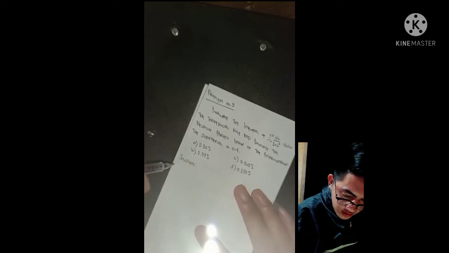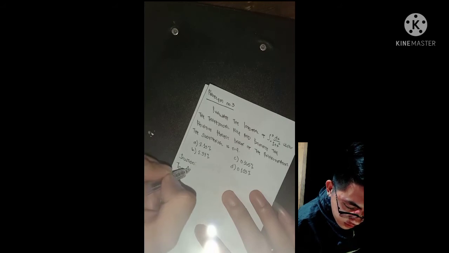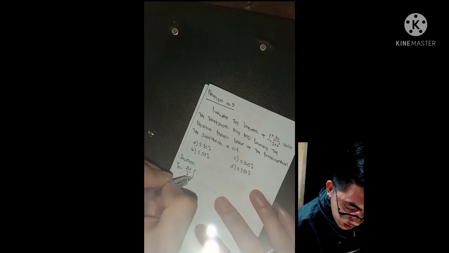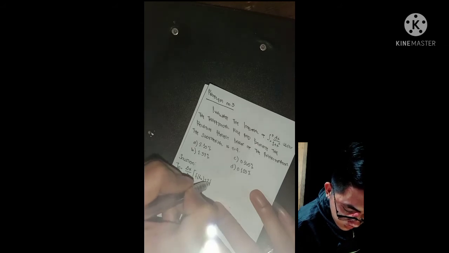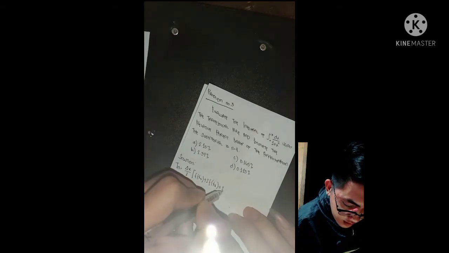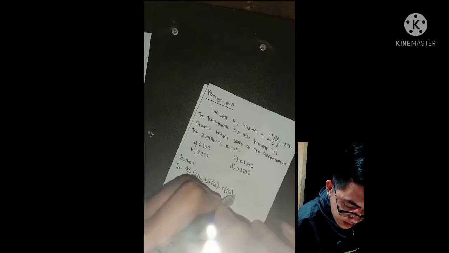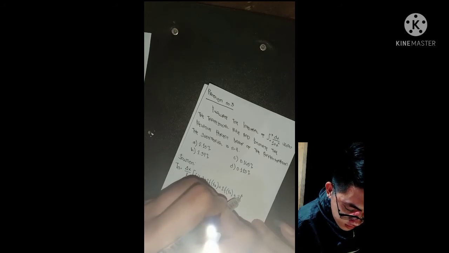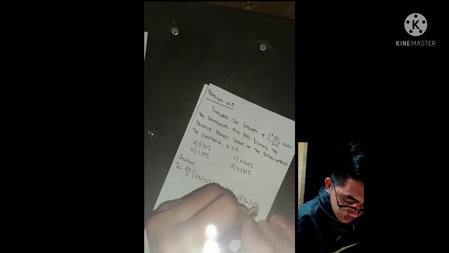our formula first is the trapezoidal, so Tn is equal to the width of interval all over 2 times the function of x sub 0 plus 2 times the function of x1 plus 2 times the function of x sub 2 plus 2 times the function of x3 and plus the function of our x sub 4.